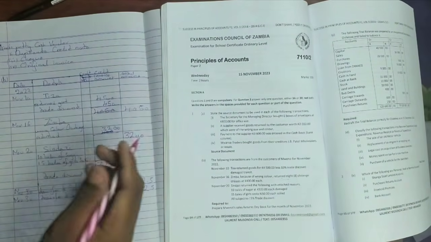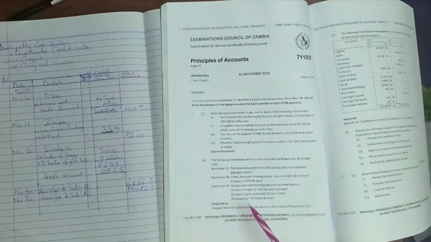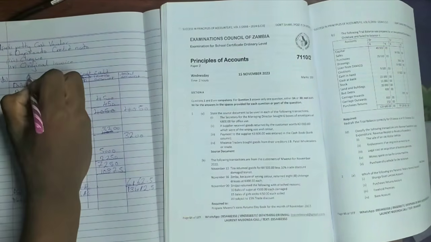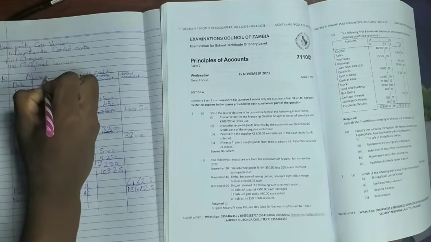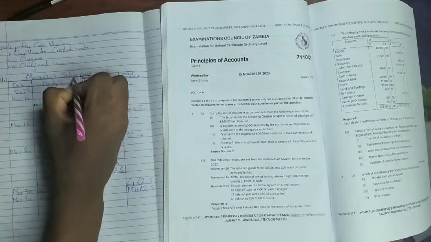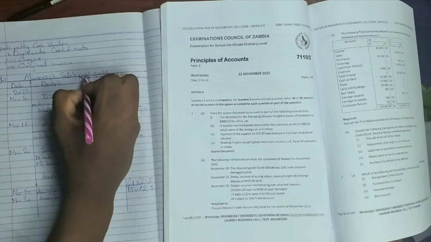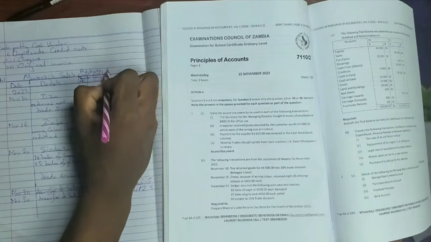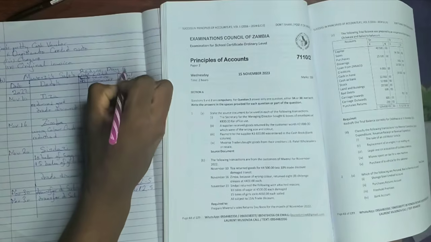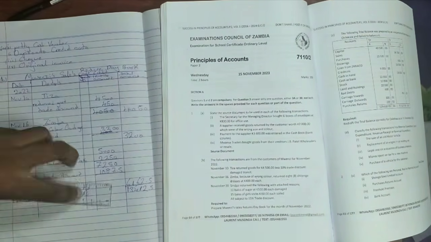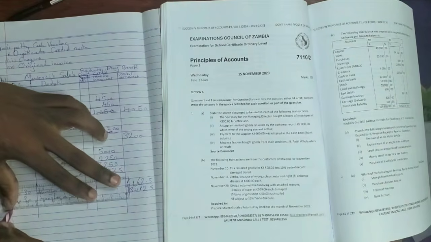Sorry, forgot to also involve the title. The title for the sales ledger is actually going to be Mwizi's sales return day book. And just like that, you can close up the account for this one.